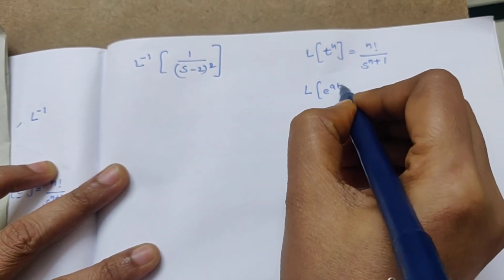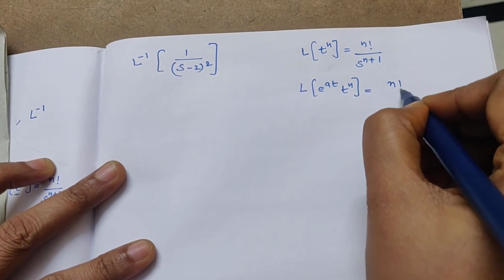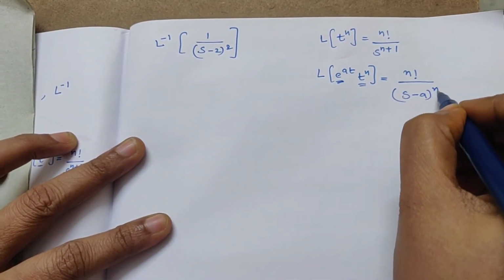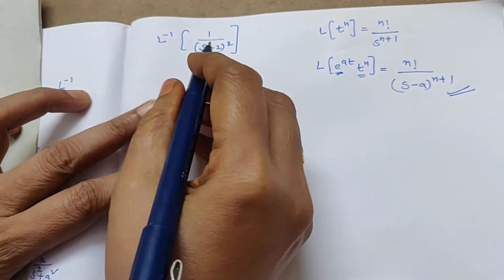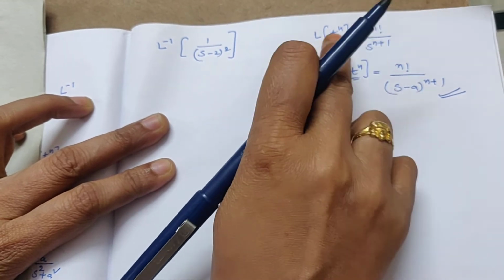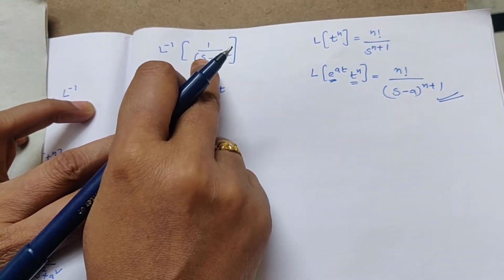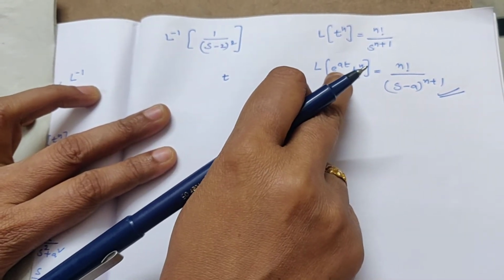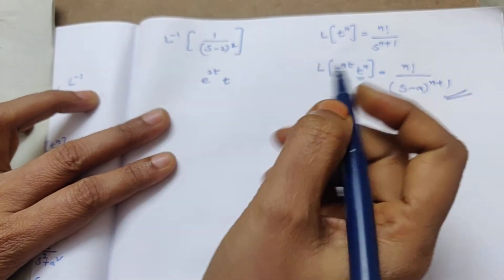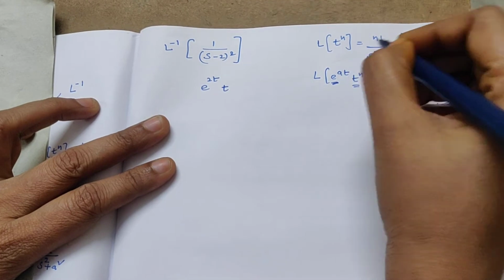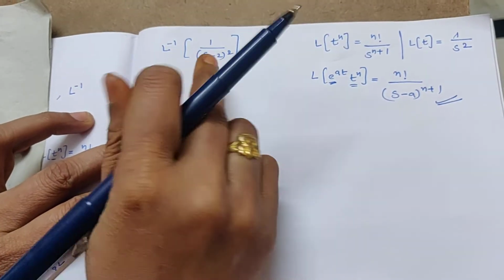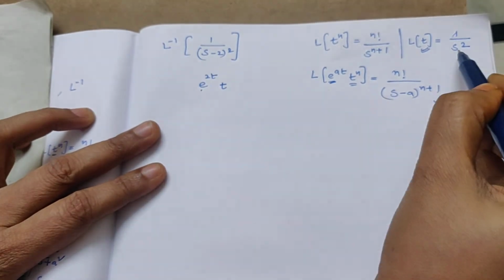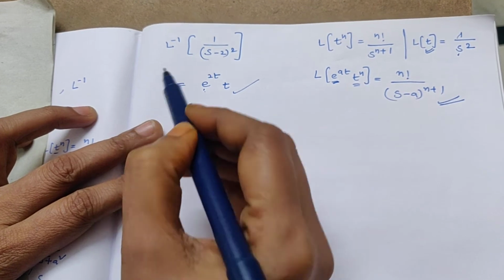And L of e power at t power n equals n factorial by (s minus a) power n plus 1, but s changes to s minus a because of this exponential. Means here s square we will get in the Laplace transform of t, and s changes to s minus 2 because of e power 2t. Clearly we know L of t, with n equal to 1, is 1 by s square. So in the Laplace transform of t we got s square, and s changes to s minus 2 because of e power 2t. So within one step we got it.